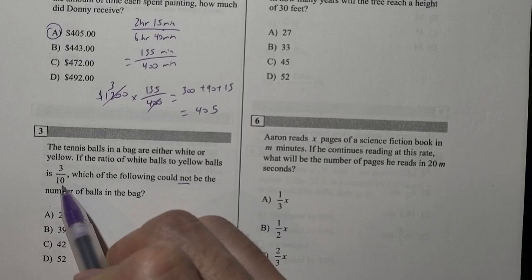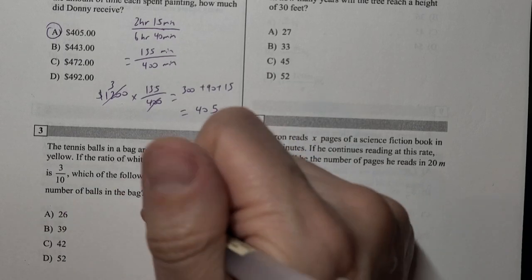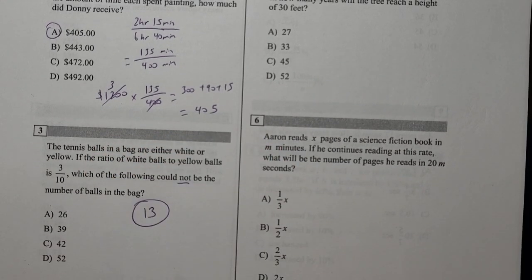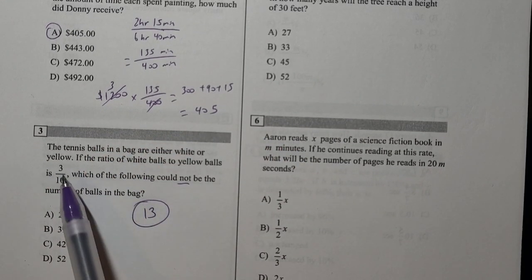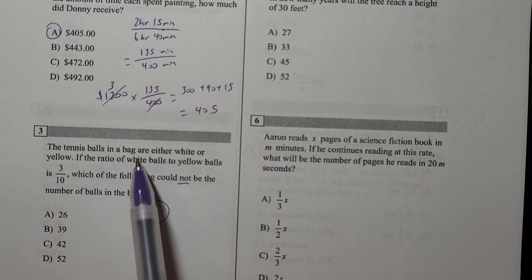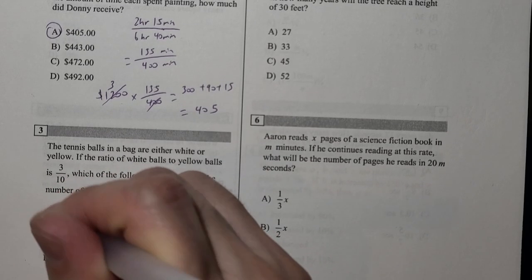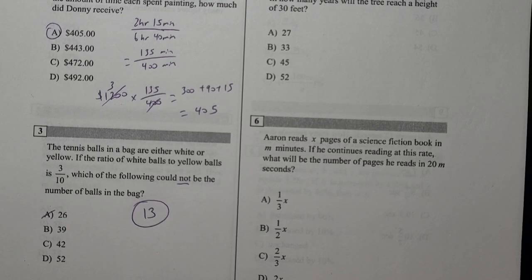So you can just imagine that there has to be increments of a multiple of 13 by that simple example right there. Every 3 white balls, there are 10 yellow balls. So which one is not a multiple of 13? This one clearly is. Cross that out. This one is.